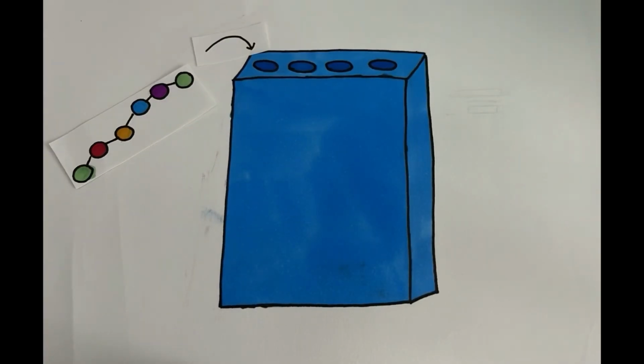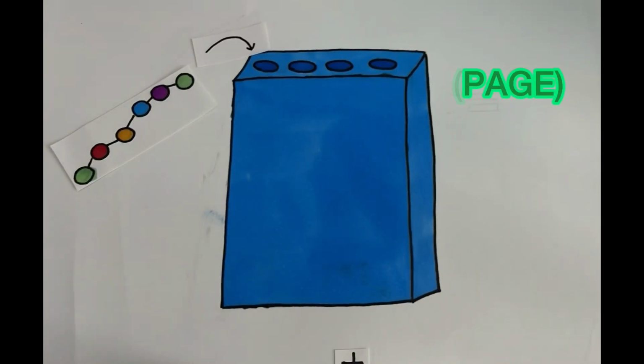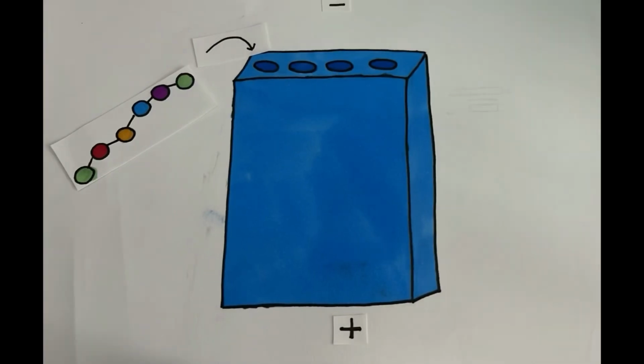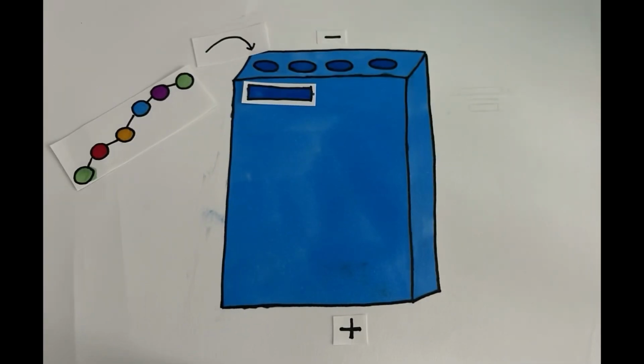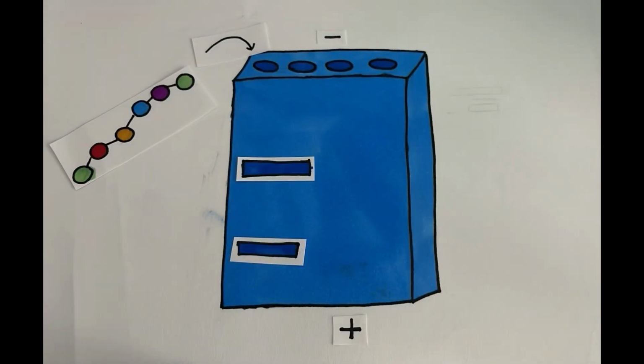Then, the proteins are put into the gel case. The bottom of the gel case is positive and the top is negative. That's why it's important for the protein chain to be negative. Longer chains move slower than smaller chains.